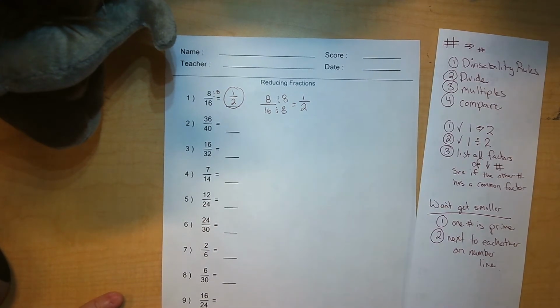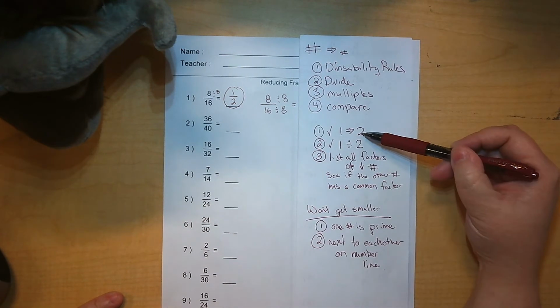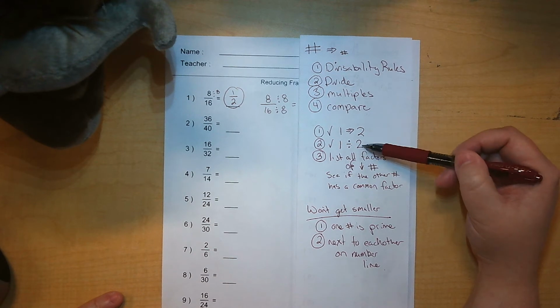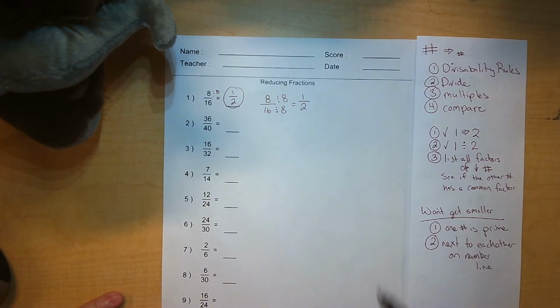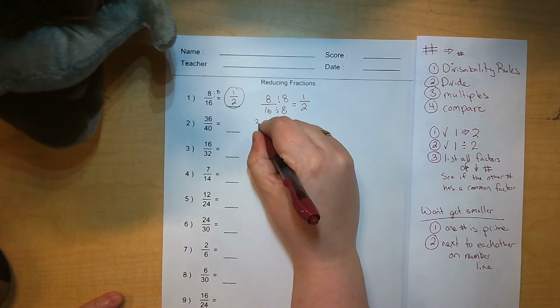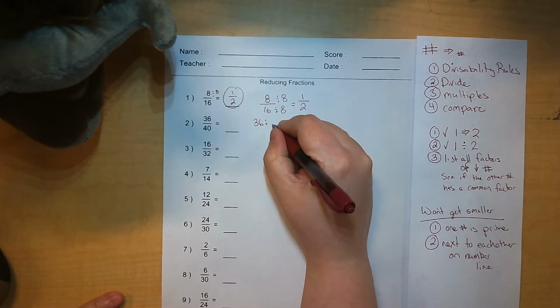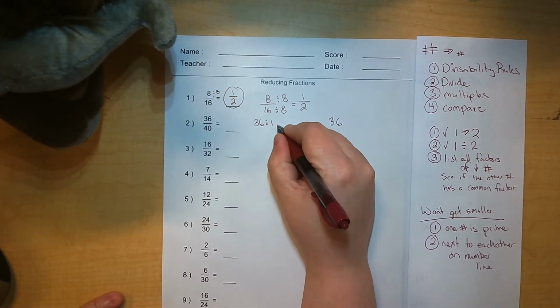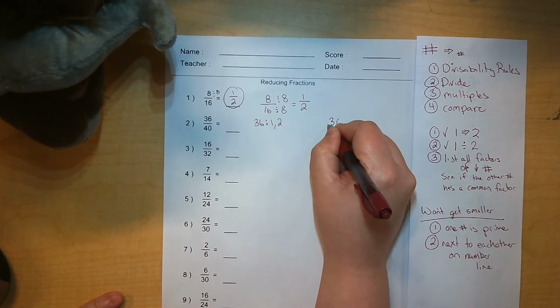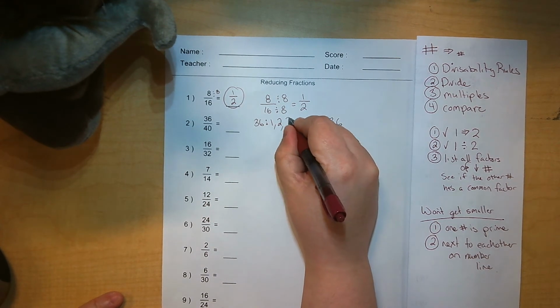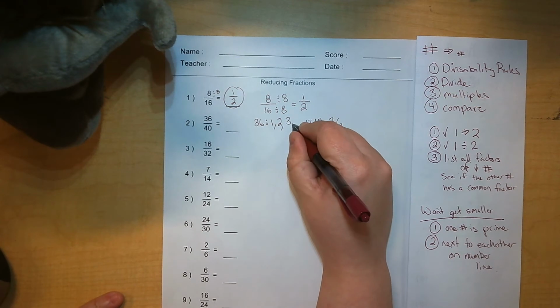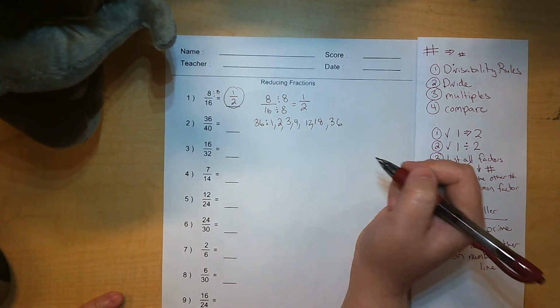Let's look at number 2. 36 and 40. 36/40ths. I don't think 36 will turn into 40, and I don't think 40 will turn into 36. So we can't do either of the first two. So now we're going to move on to rule 3. List all factors of the smaller number. So all of our factors of 36. That would be 1 and 36. It ends in a 6, so that'll be 2 and 18. Next would be 3 and 12. After that would be 4 and 9.